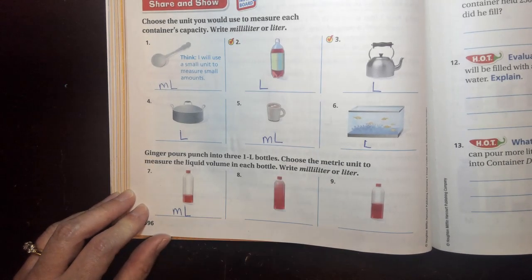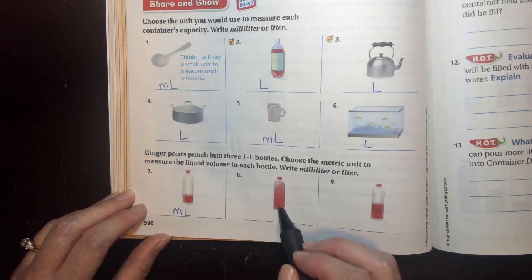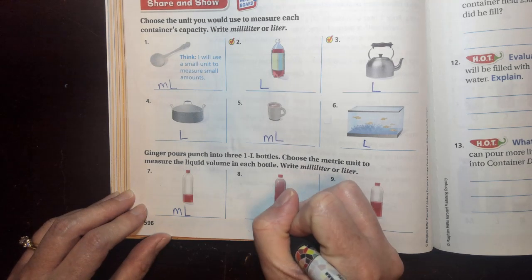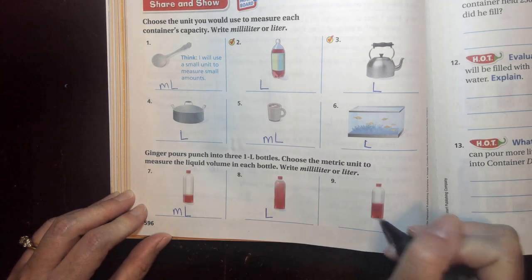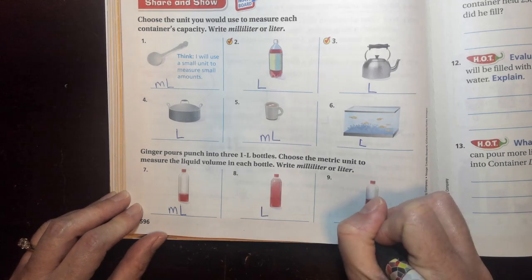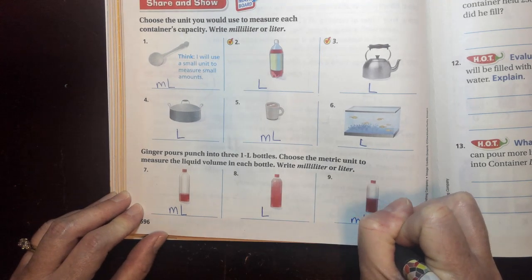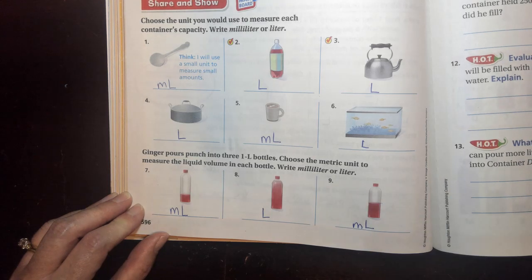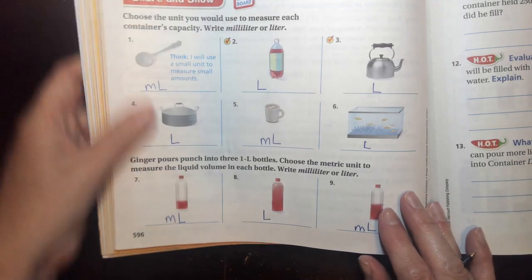So this is probably about 250 milliliters. This looks like the whole thing is filled up, so we could use liters. This looks like about half, so about 500 milliliters. But it's not a full liter. Okay, let's look over on page 597.